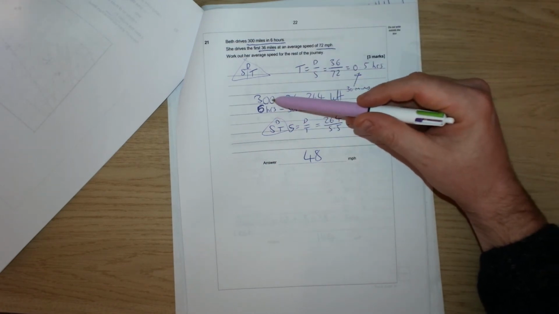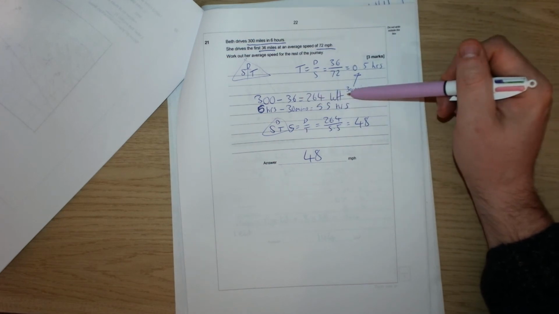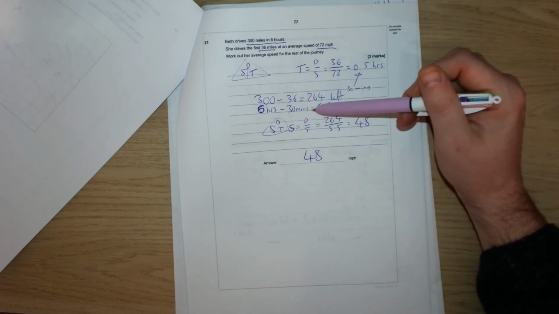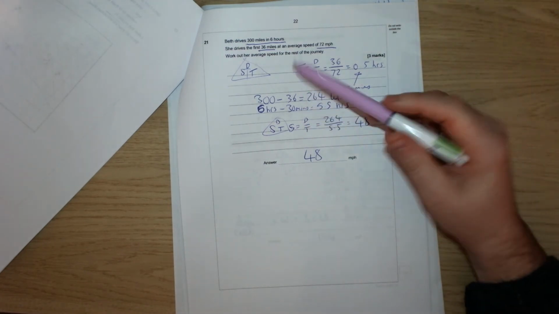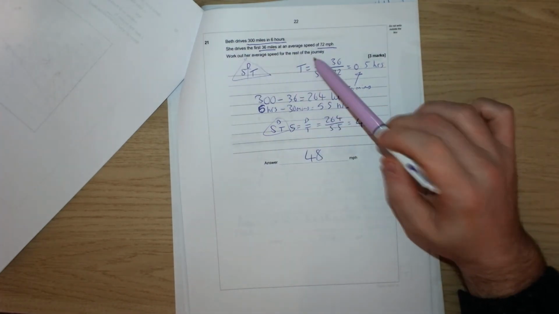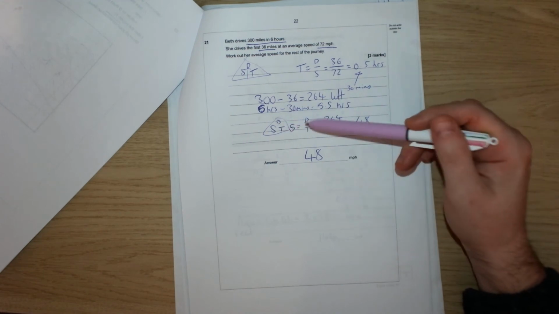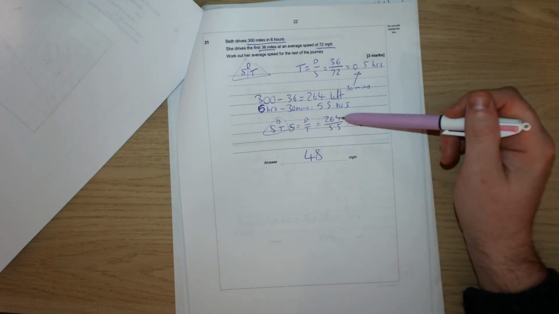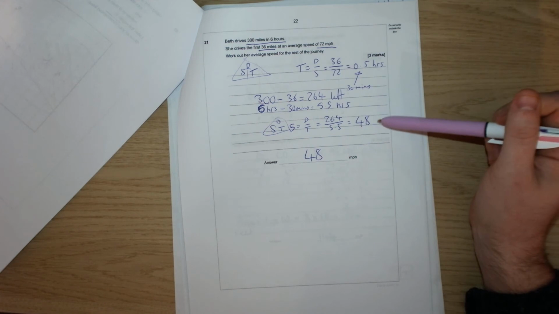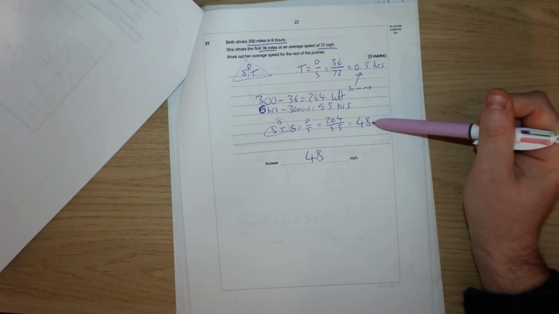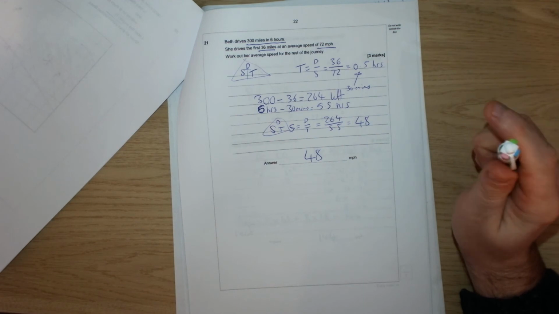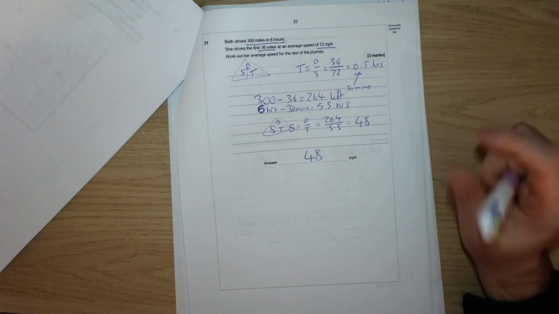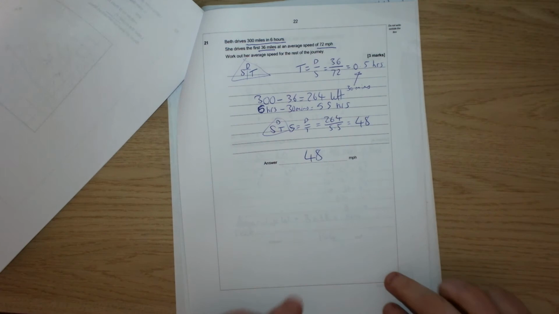So 300 take away 36 means she's got 264 miles left to go. 6 hours take away 30 minutes is 5.5 hours left to go. So now we're going to work out the average speed for the rest of her journey. Speed equals distance over time, so that's 264 divided by 5.5 on our calculator, which gives us 48 miles per hour for the rest of the journey. So maybe she nearly got caught by a speed camera and decided to do the rest of the journey nice and slowly.